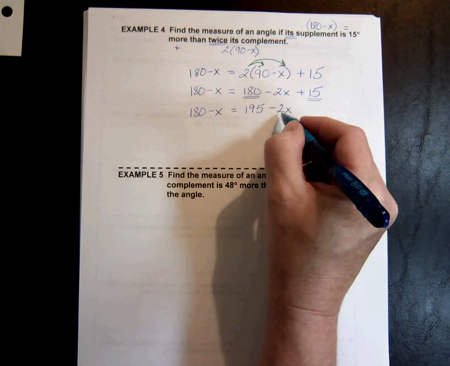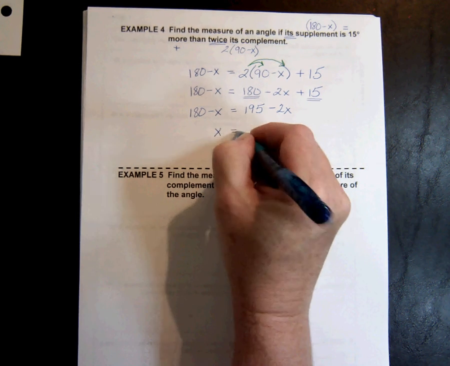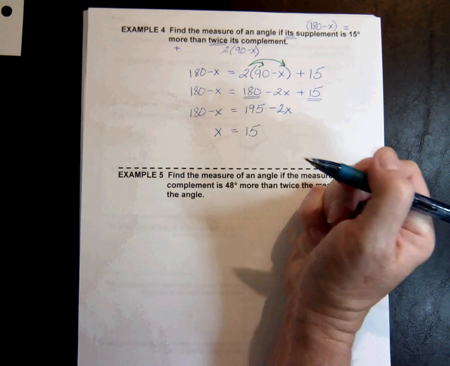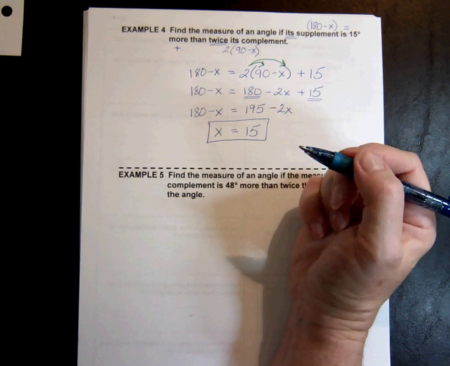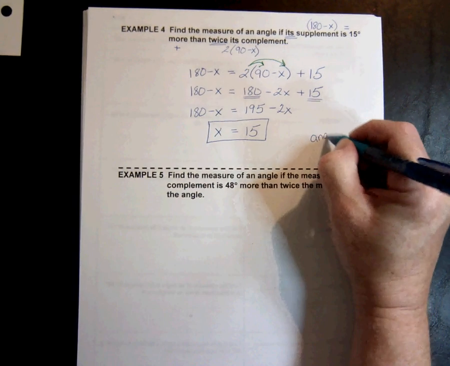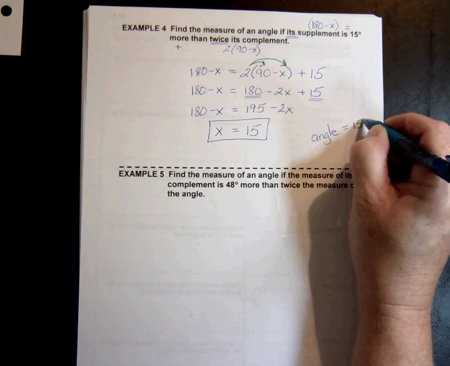If you add 2x to both sides, you're going to get x. And if you subtract 180 from both sides, you'll get 15. So x is equal to 15. Since this says find the measure of the angle, the angle is equal to 15 degrees.